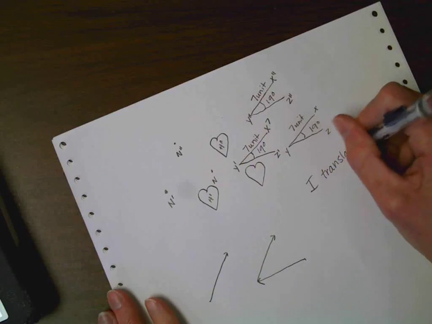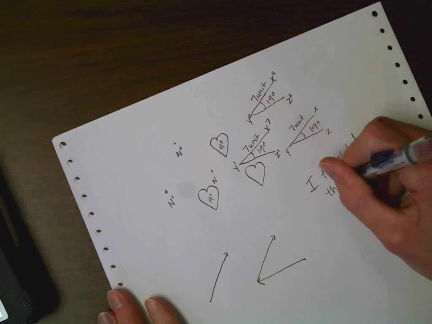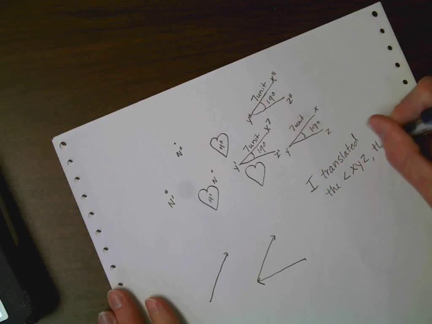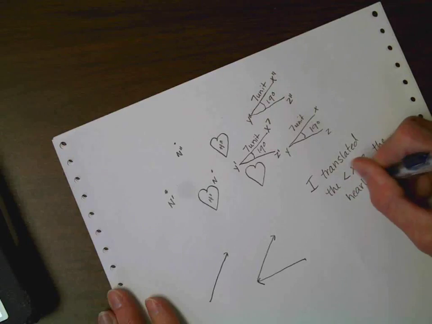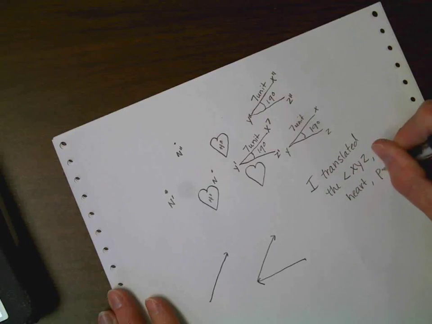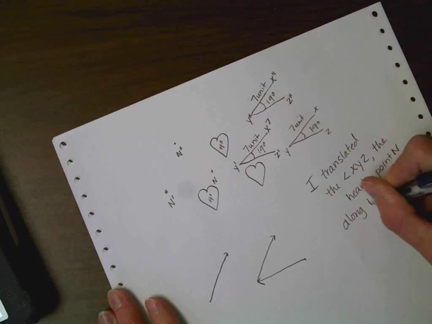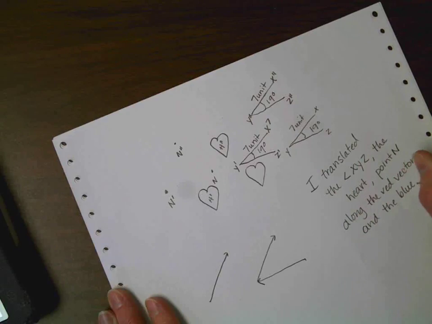I translated the angle XYZ, the heart, and point N, along the red vector and the blue vector, because they were red and blue. Okay, so I used precise mathematical language to describe what I did.